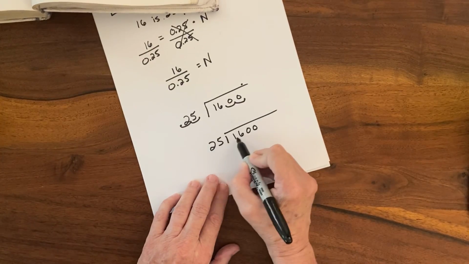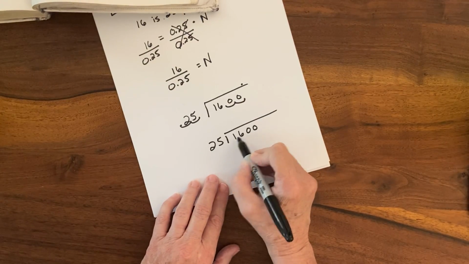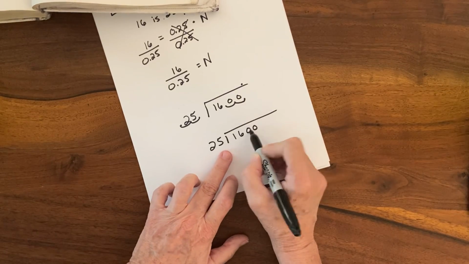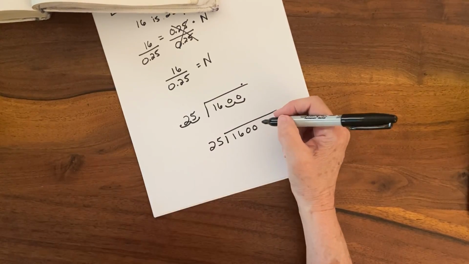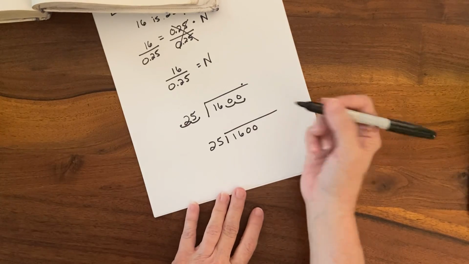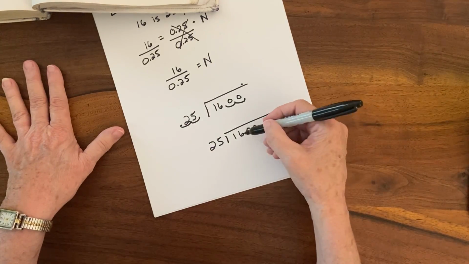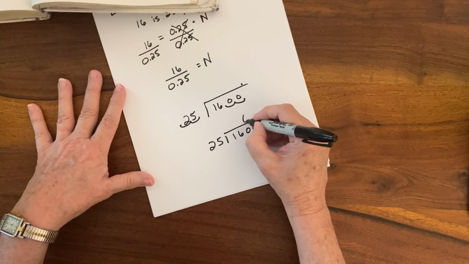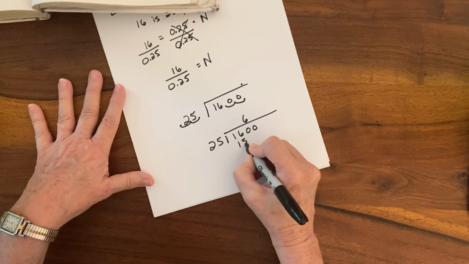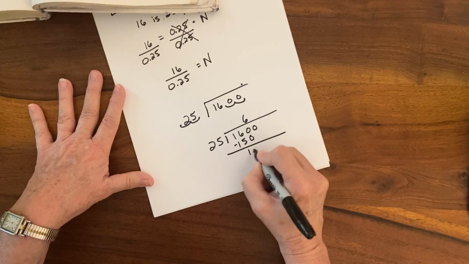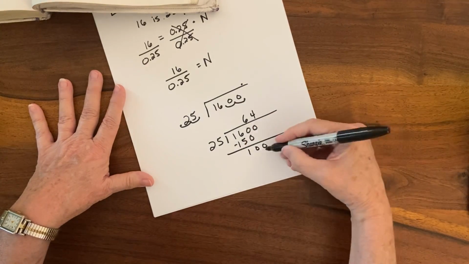Okay, well, 25 won't go into 1. 25 won't go into 16. Will 25 go into 160? Yes, okay. It will go in how many times? Let's see, 4 times in 100, 125, 150, so 6 times. And 4 times in 100.